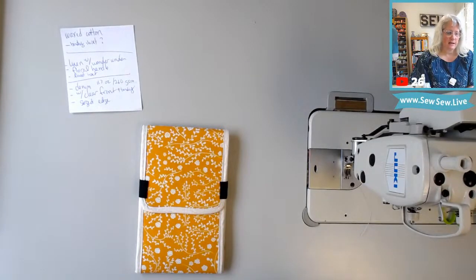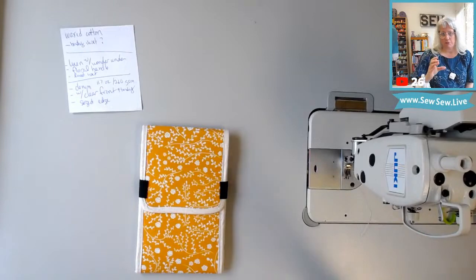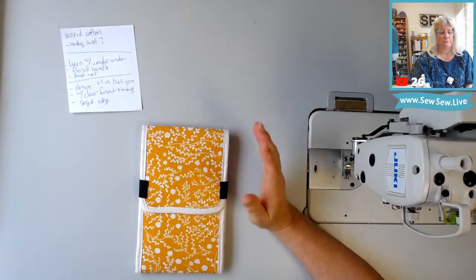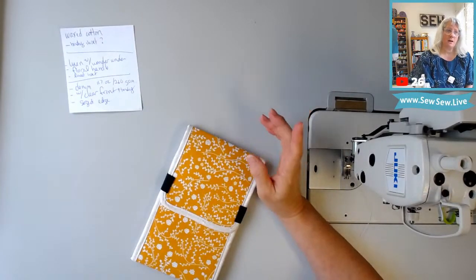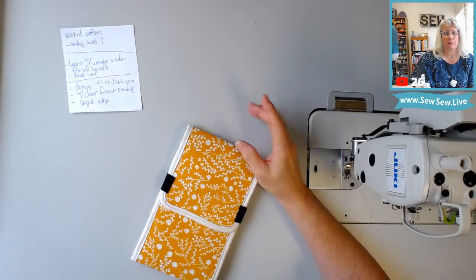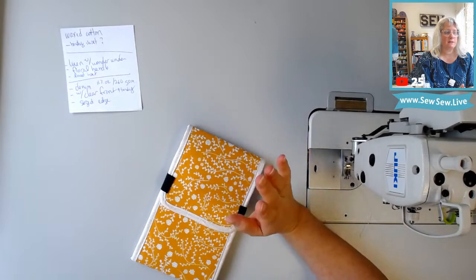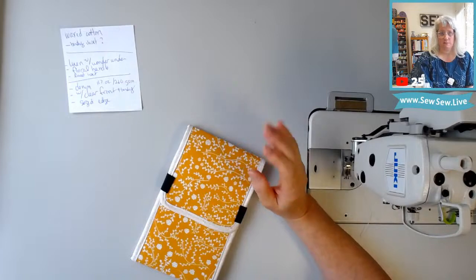Let's see, what else do we want to say? So this pattern comes with a full how-to video that's edited. There are chapters or timestamps in it, so it's pretty concise. I think it's only a 35 or 40-minute video, and it includes cutting out. One thing I didn't mention in the cutting out yesterday was directional prints, because that's important when you're planning the cocoon, because you might end up with the design upside down on one side if you're not careful.